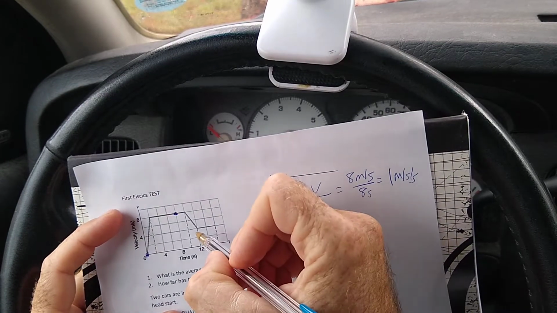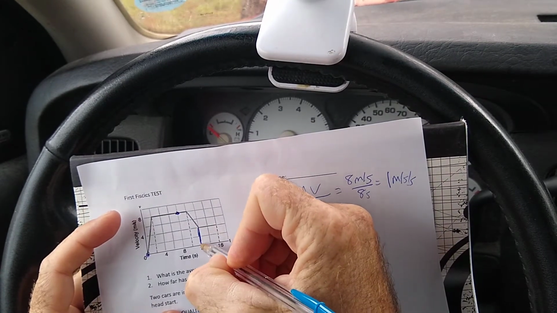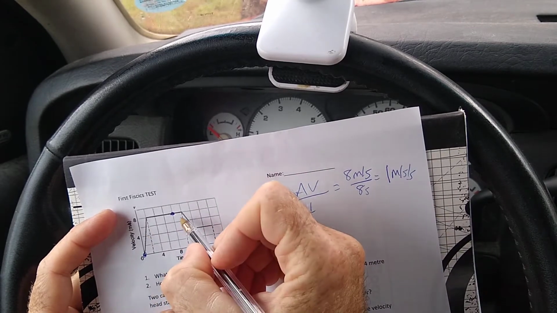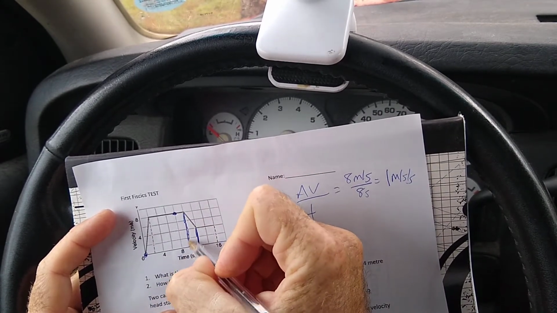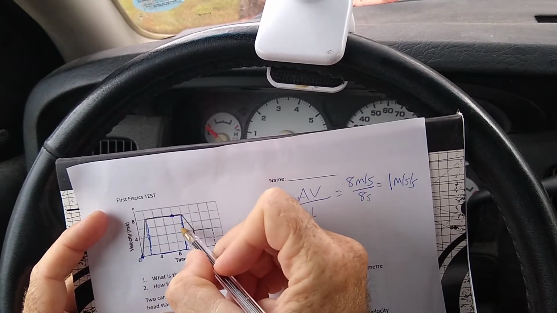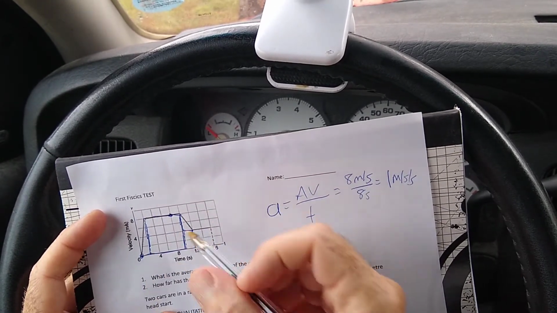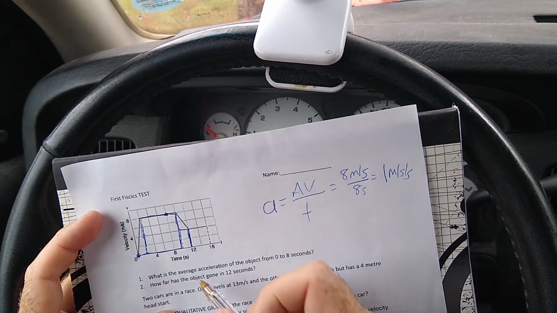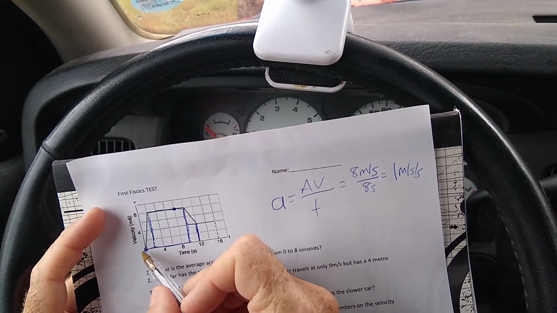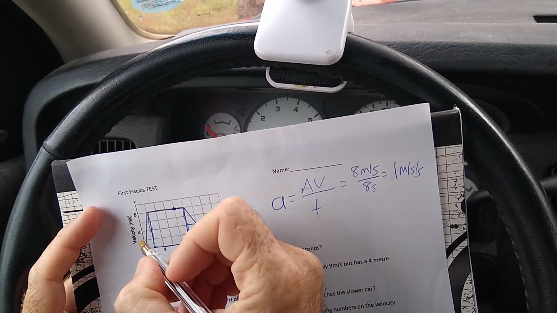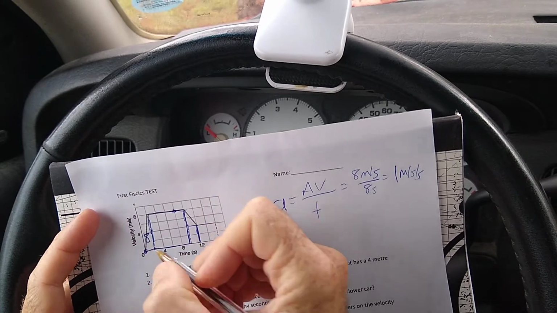Okay? How far has this object gone in 12 seconds? We're going to go here to this 12. And we know that the area under the line on a velocity over time graph is equal to the distance traveled. So we have triangles, a square, and a rectangle. This triangle is 2 by 8, so 1/2 of 16 is 8.